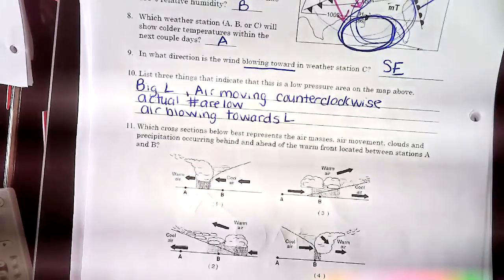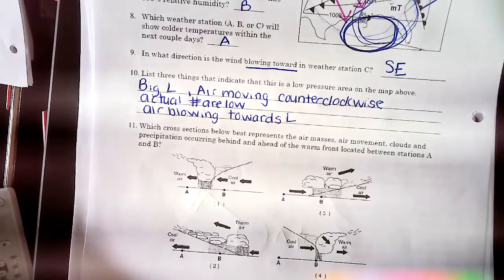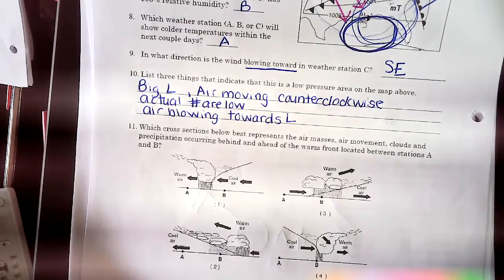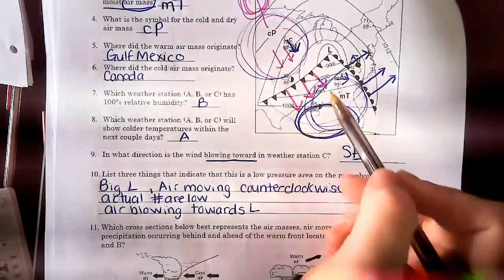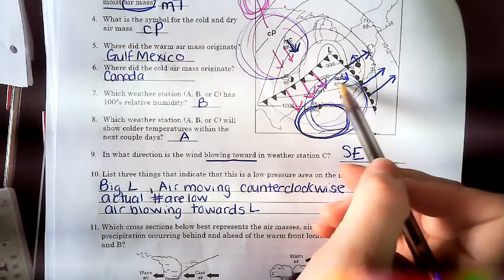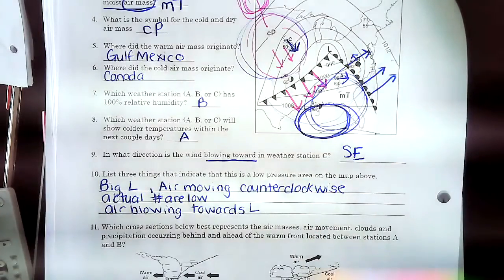All right, yesterday we talked about air masses and fronts. And it says, which cross-section below represents an air mass, air movement, clouds, and precipitation occurring behind and ahead of the warm front located between station A and B? I know there's a lot of writing up here, but A is right there, B is right there. So there's a warm front in between them. My first question is, which way is the air blowing towards? Is it blowing towards A or towards B?